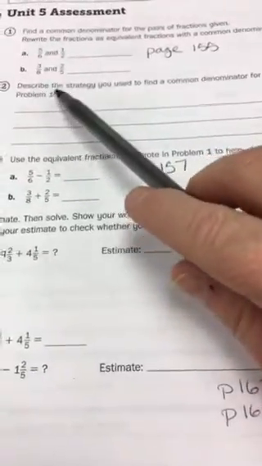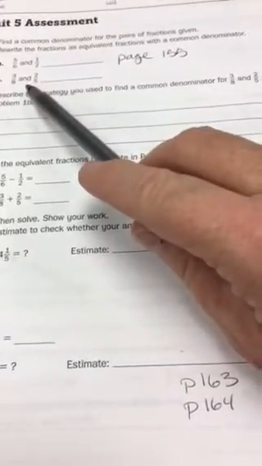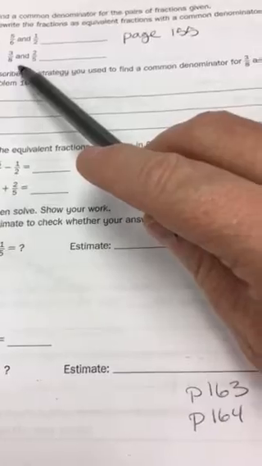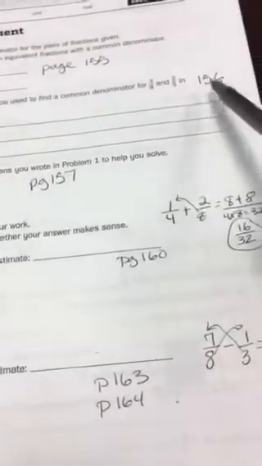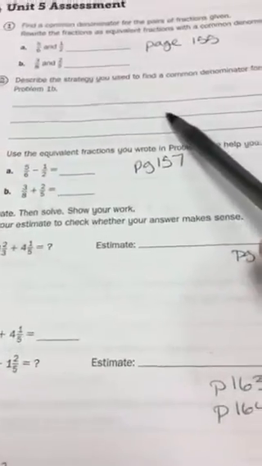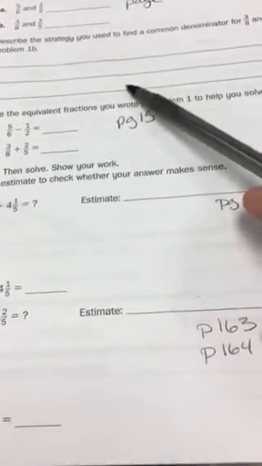On the next one, it says, describe how you found the common denominator for this question. What was the best way for you to find the common denominator when one denominator is 8 and one denominator is 5? We did questions like this on page 156. There are multiple answers for this, and there's no particular right way because there are different ways to find the common denominator.